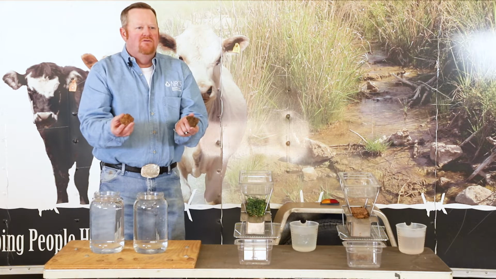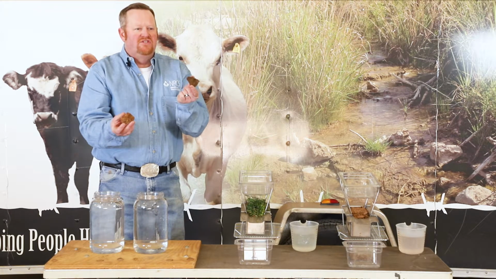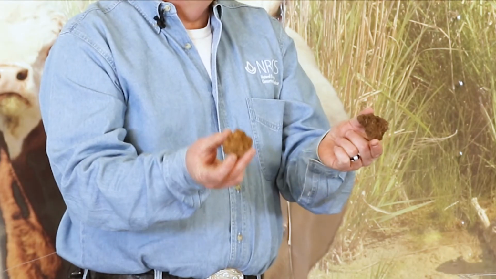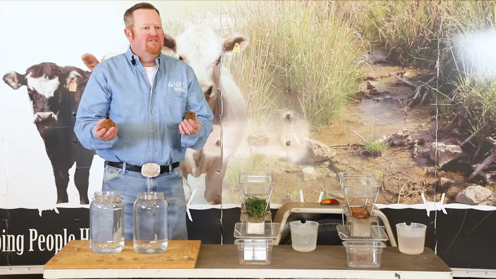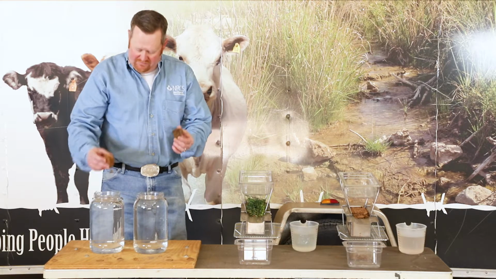When we put these two clods into the water, the no-till clod will stay together because it has good structure and good aggregate stability. This clod will dissolve like we've all seen. Now let's do our aggregate stability test, or it's also known as the slake test, and see what happens.